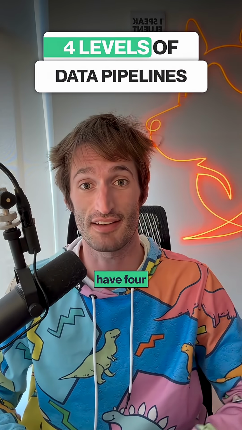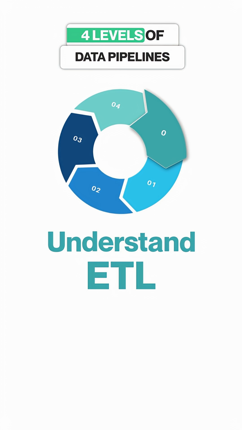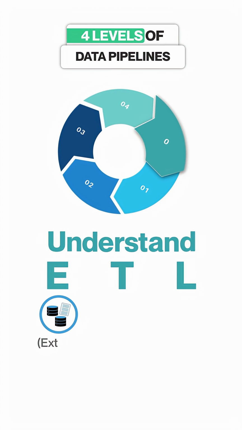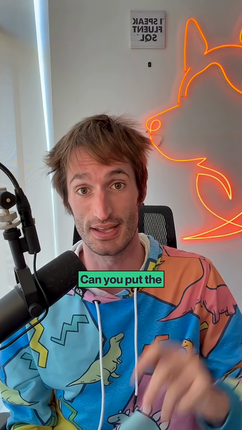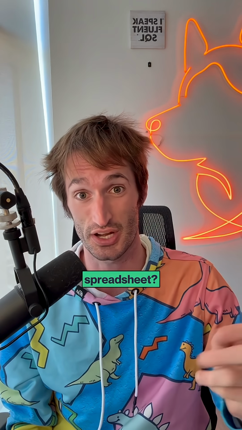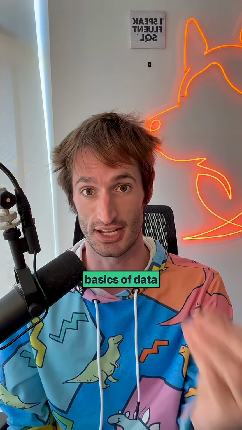Data pipelines have 4 levels to it. Level 0, you understand what ETL stands for. E, extract, pull the data in. T, transform, you know how to move the data and clean it up. L, load, can you put the data into a database? Can you put the data into an Excel spreadsheet? All those different things. If you can master just this fundamental concept, that is the very basics of data pipeline.